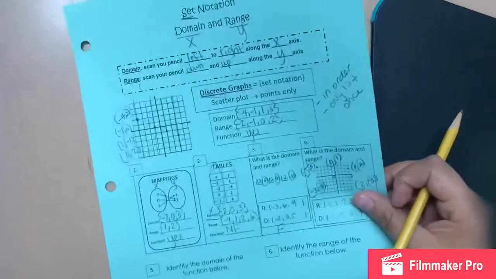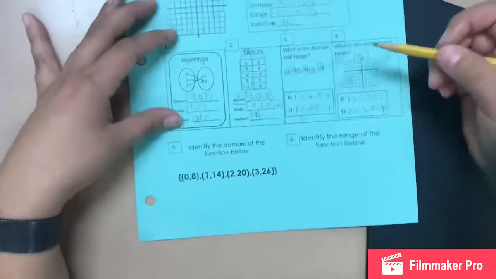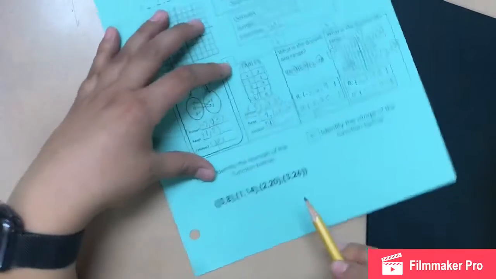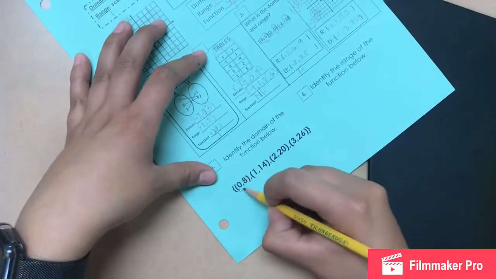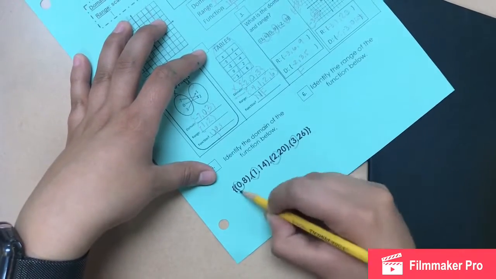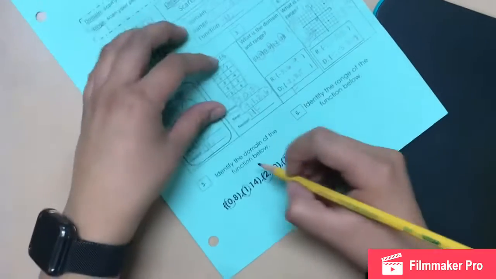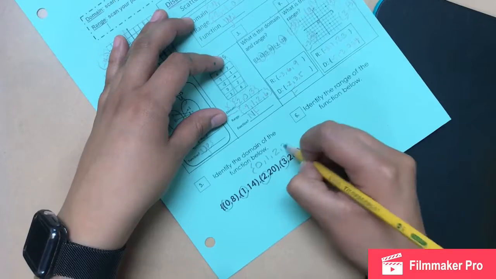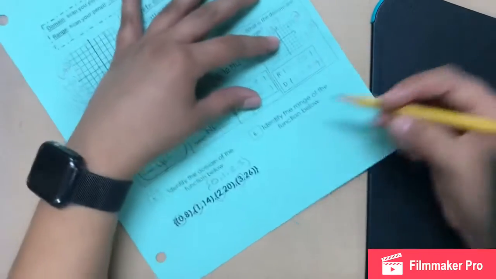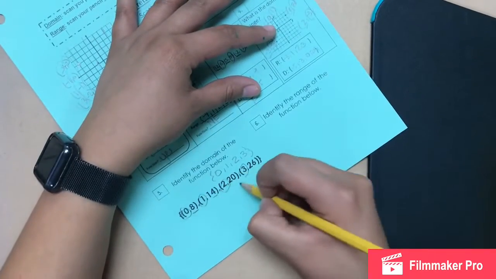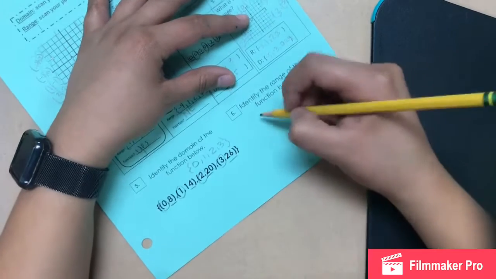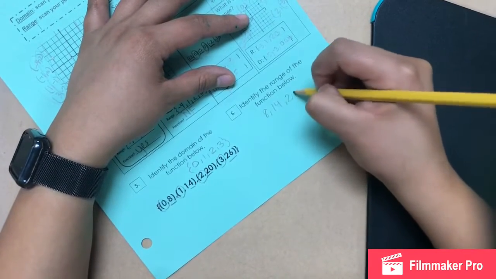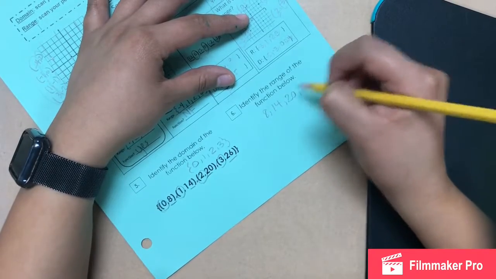So let's just get a few more practice problems in. So another list of ordered pairs. We're just going to identify the domain and range of these ordered pairs. So domain is your x values, which I have 0, 1, 2, 3. Just make sure that they are in order from least to greatest, so 0, 1, 2, and 3. If I'm referring to only the y values, that's your range, 8, 14, 20, and 26. Make sure it's in order from least to greatest, which they are. That will not always happen, by the way, so make sure you look carefully.